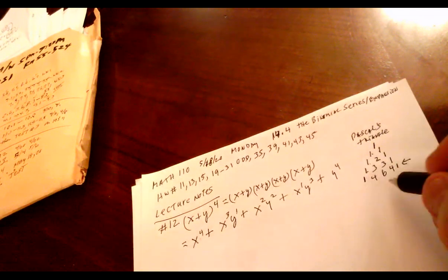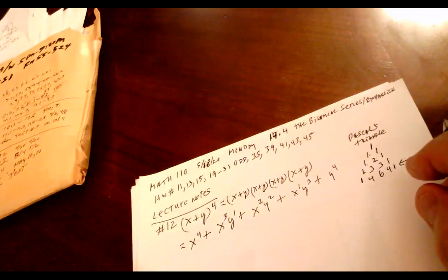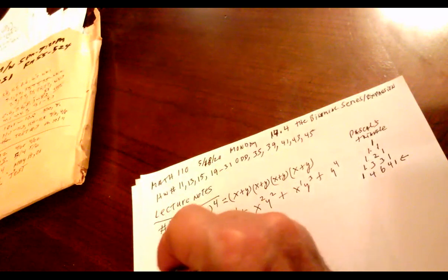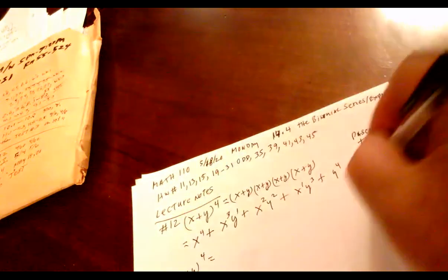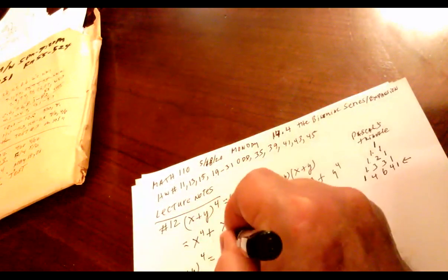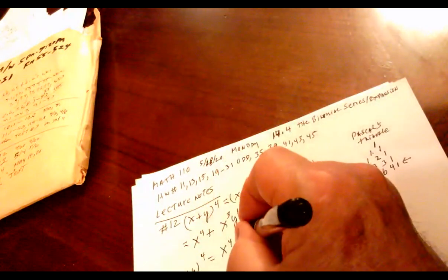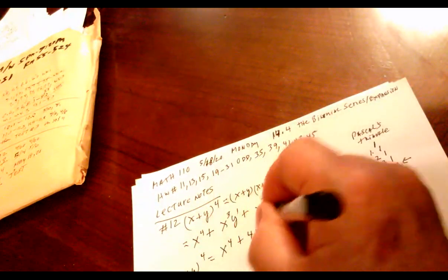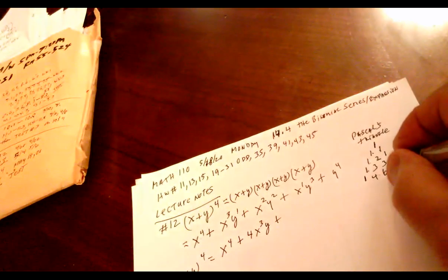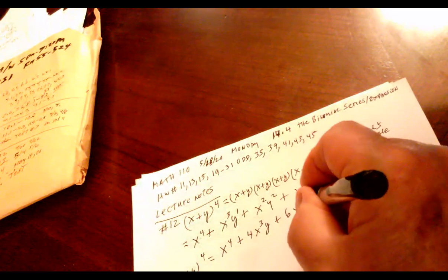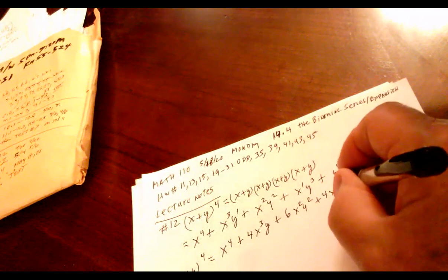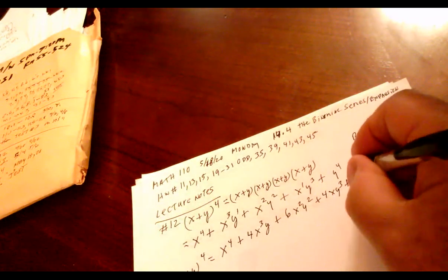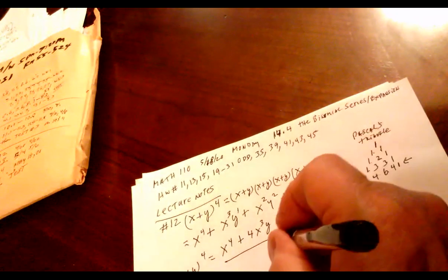Now these numbers, 1, 4, 6, 4, and 1, are the coefficients on these terms. So therefore, x plus y to the fourth power should be 1 times x to the fourth, which is x to the fourth, plus 4 times the next thing, 4x cubed. I don't need y to the 1, I can merely say y. 6 times the next guy, x squared, y squared. And then 4 times the next guy, x to the 1 is x, y cubed. And then 1 times the last term. So this is the official expansion.